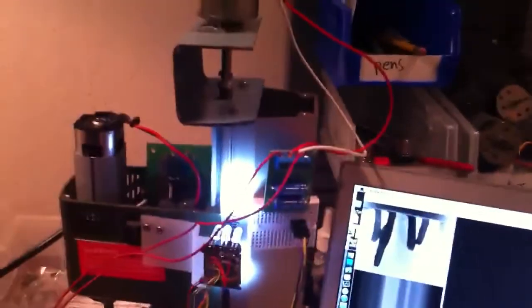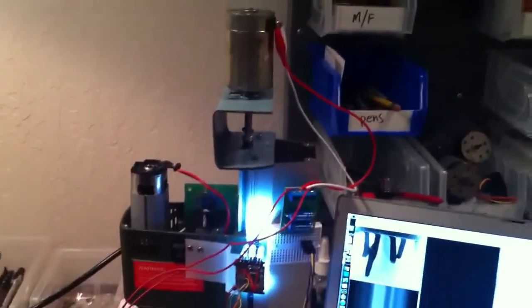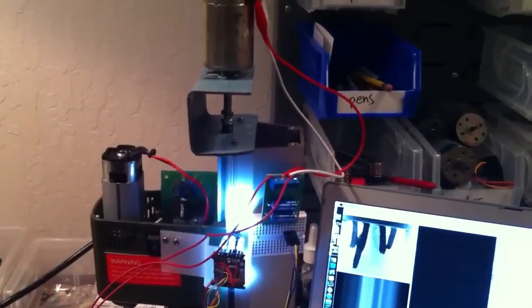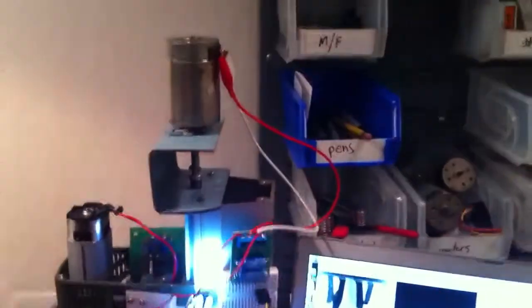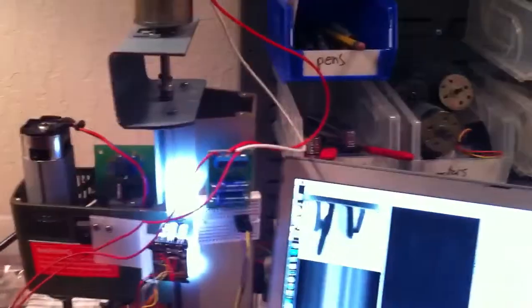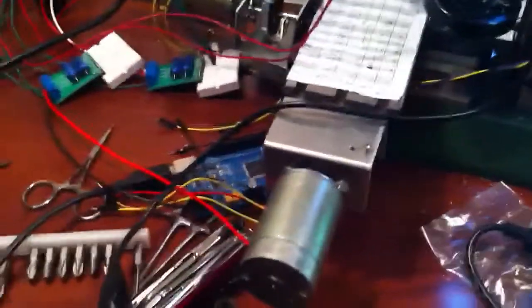Alright, this is a fairly complicated demo, so let's see if we can do it in a way that makes sense. So here's the little CNC mill that I'm working on. Right now I'm doing the optical Z-axis. So what we have is just a regular brushed DC motor up here, connected via a power driver thing to an Arduino. There it is.